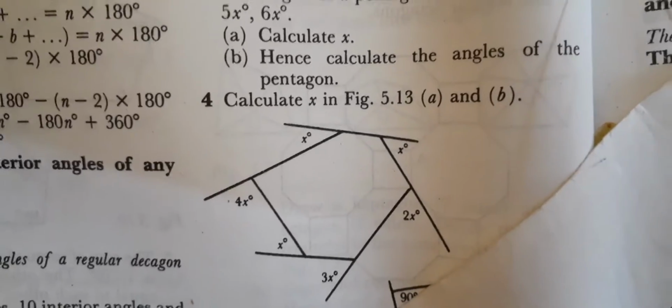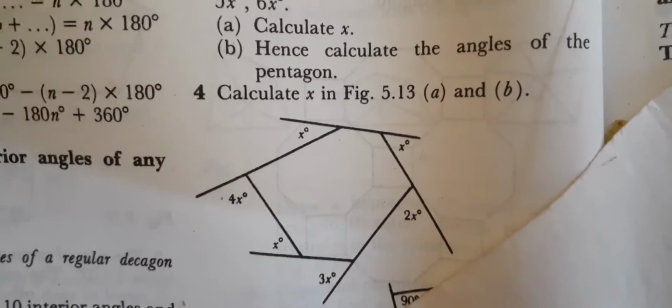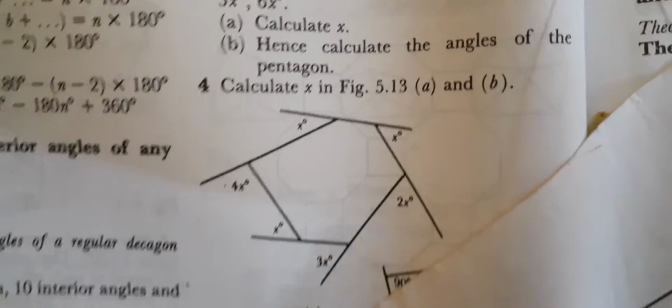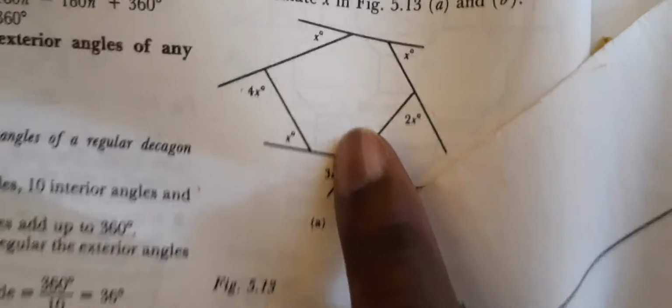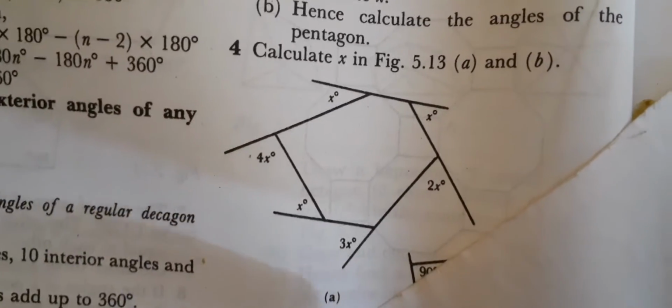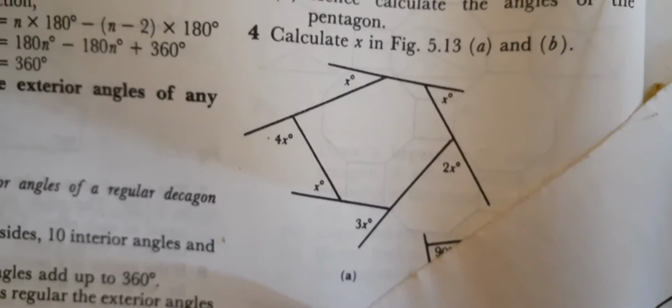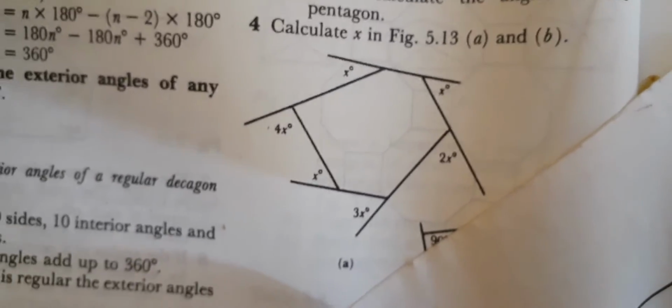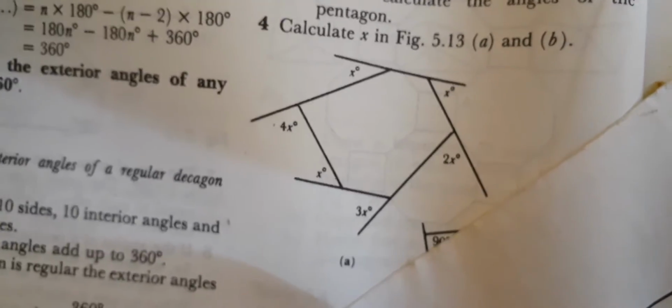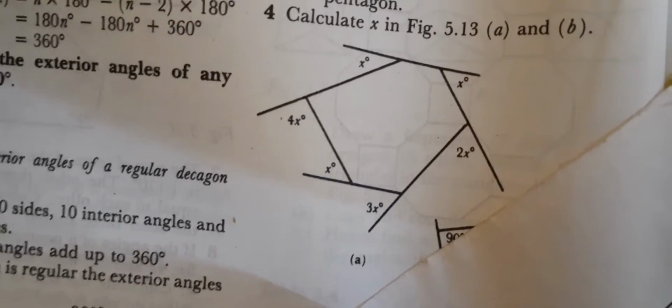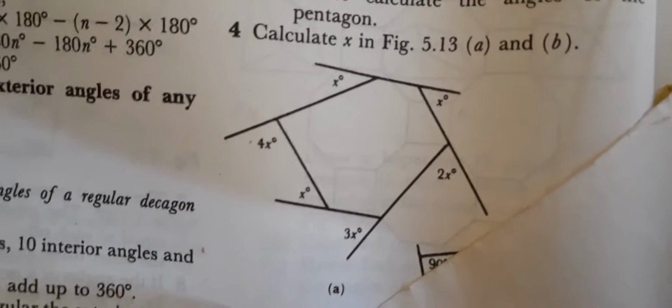So your exercise is question 4 here. Calculate x in this diagram here. Calculate x here. That's all. I'll just give you one.